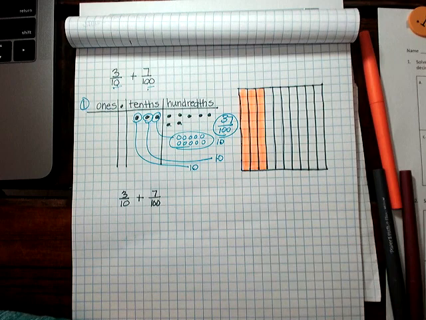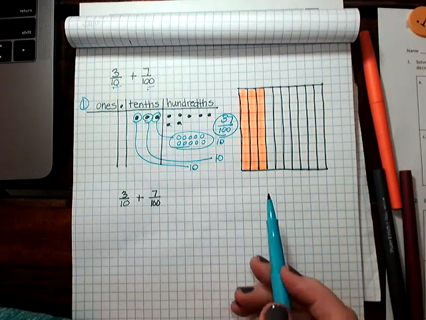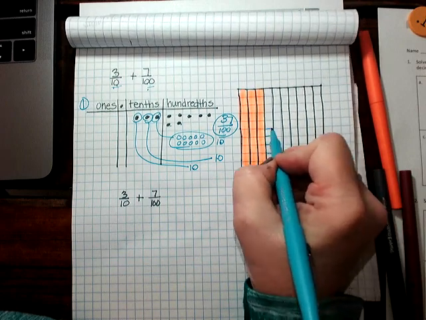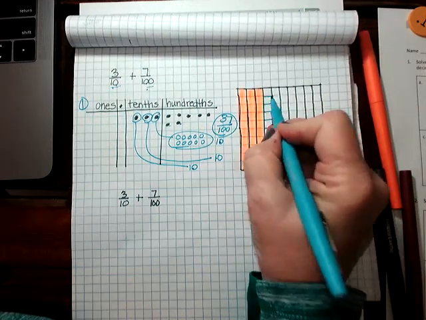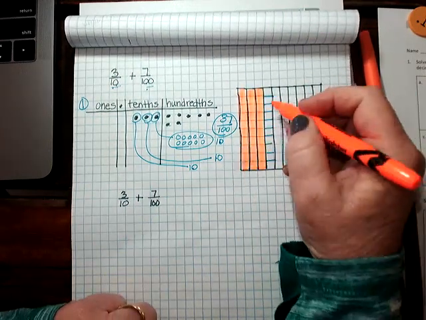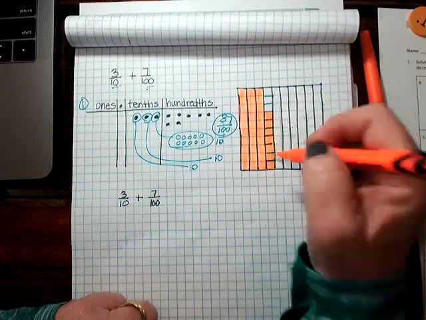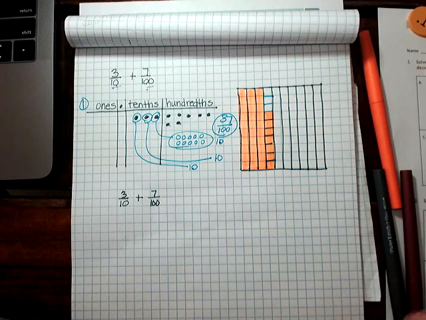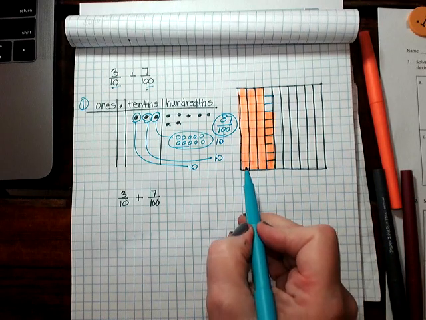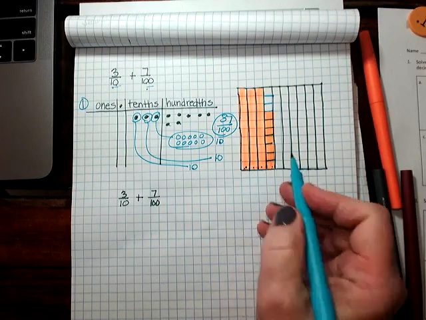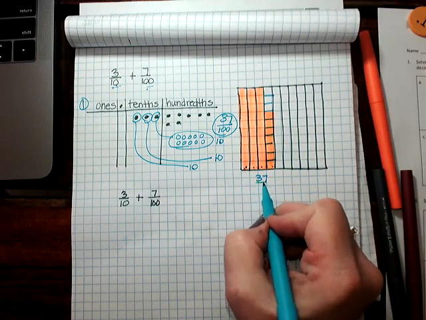But now I've got to get that 7 hundredths. So now I'm going to mark off. That's why I like using the graph paper, because it's real easy to mark off. And I'm going to fill in 7 hundredths. So now I know that each one of these tenths is also 10 hundredths. So it's 10, 20, 30, 37. So it's 37 hundredths.